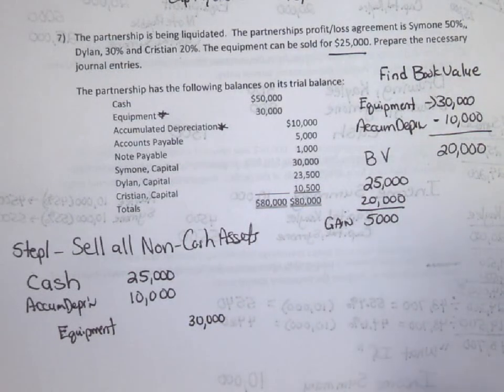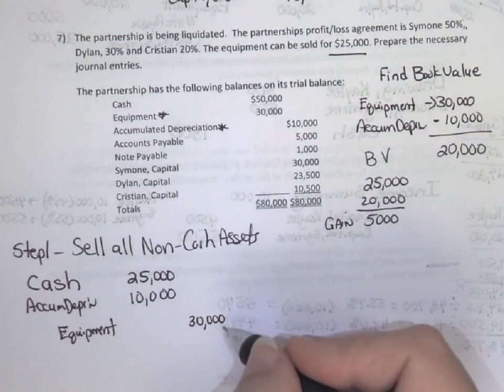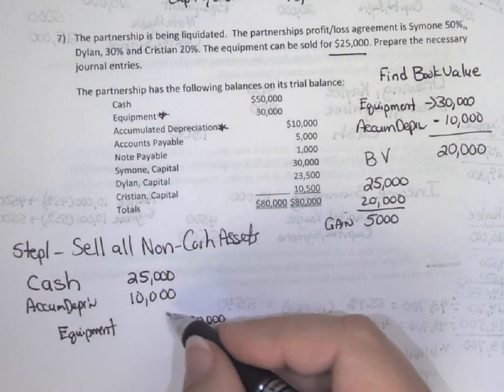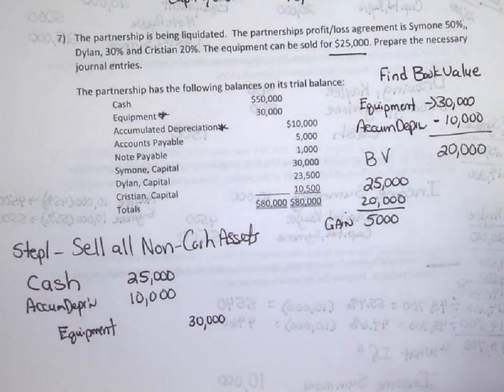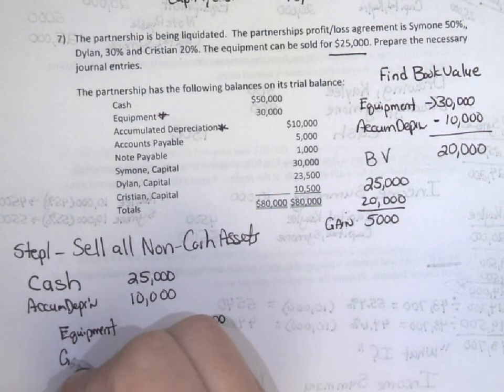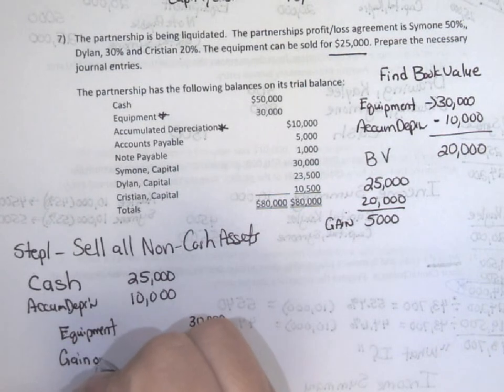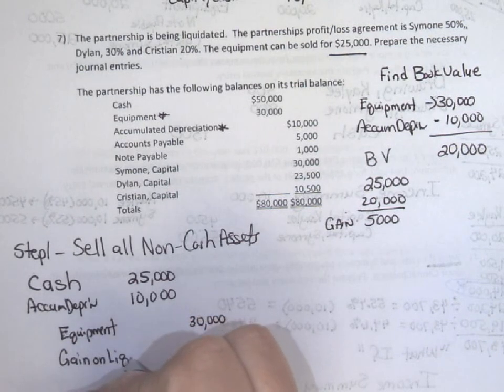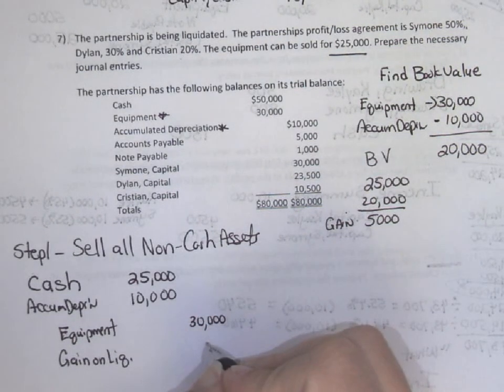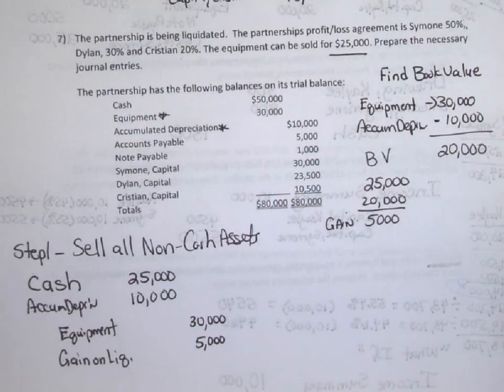And then when I'm all done, I have $30,000 on this side, I have $35,000 here, and I need to make sure my transaction balances, and that is going to be a gain on liquidation. And that gain on liquidation would be $5,000 is what we would see.